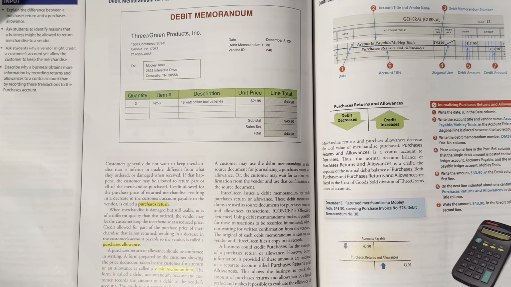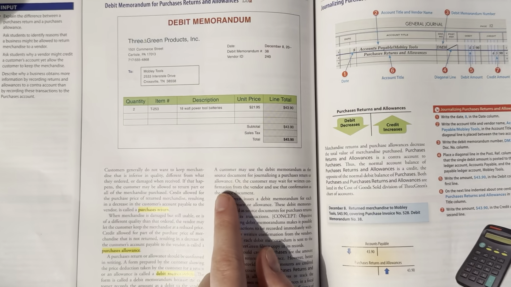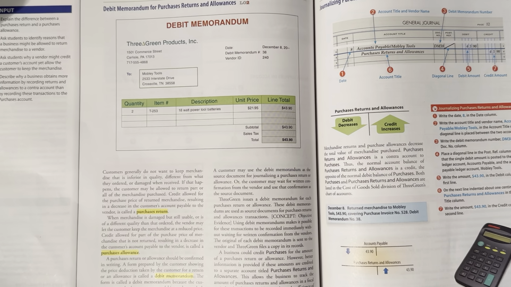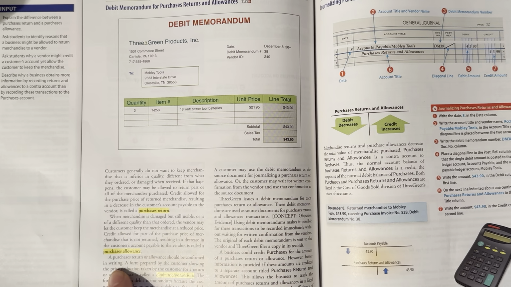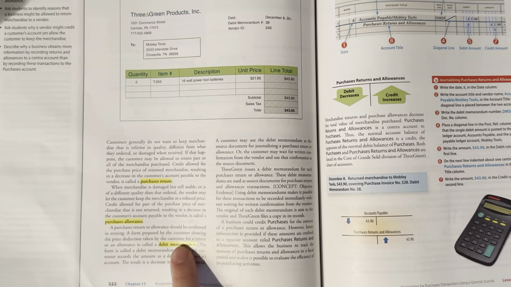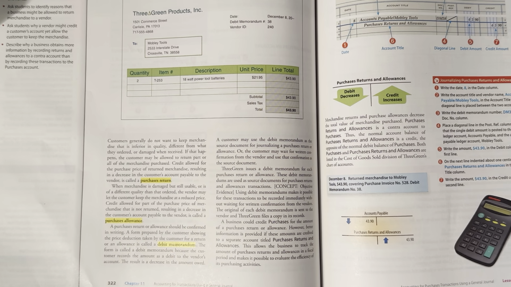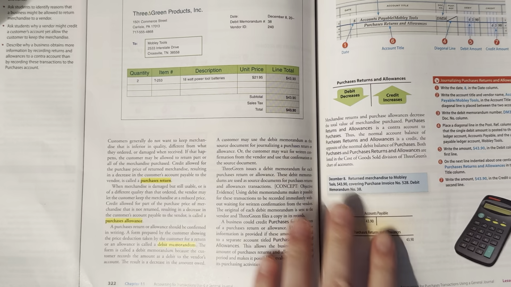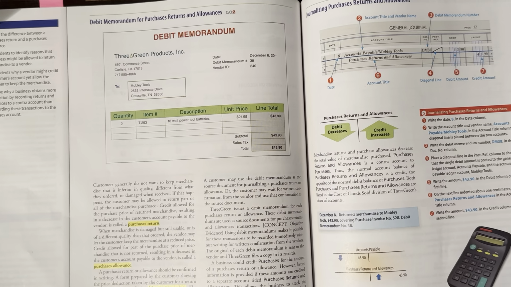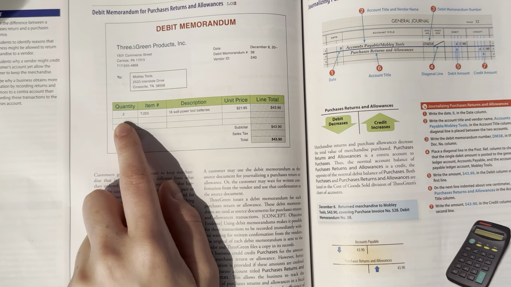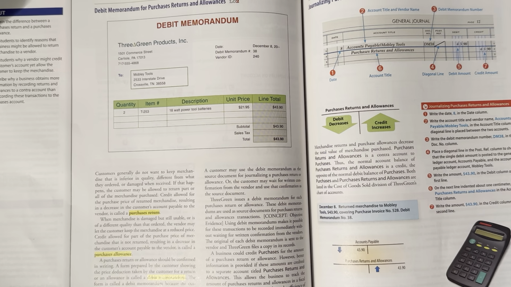Typically, accountants show this on a debit memorandum. So you have something like this that shows what was returned. A purchase return or allowance should be confirmed in writing. A form prepared by the customer showing the price deduction taken by the customer for a return or allowance is called a debit memorandum, or a debit memo. So it shows, maybe $43.90 is how much they're returning. They're returning 2 light bulbs and sending them back, and that's their return.